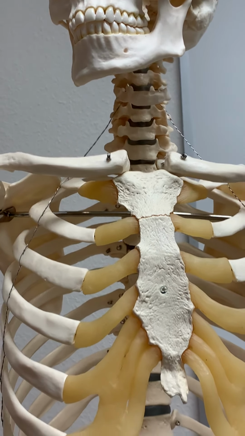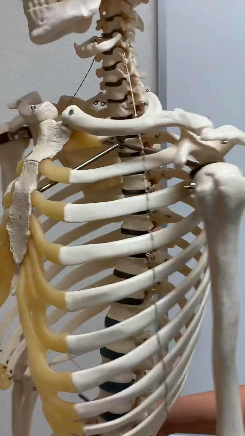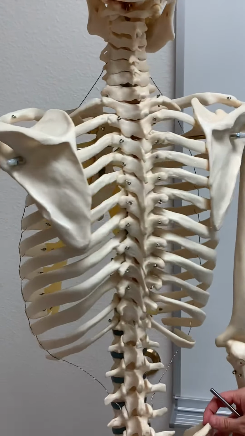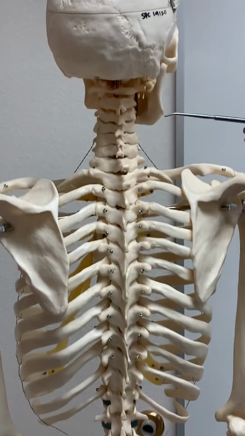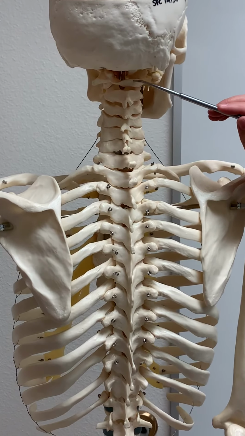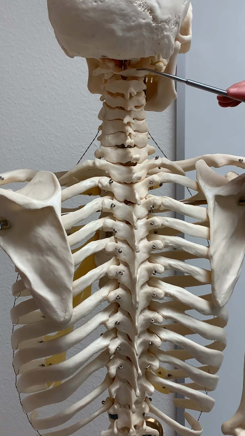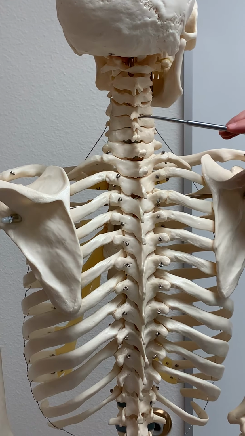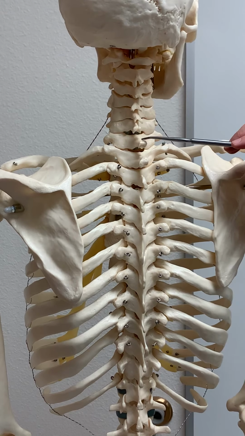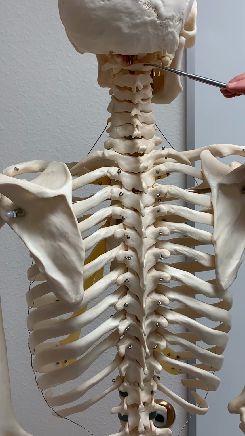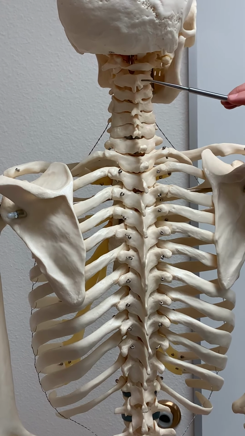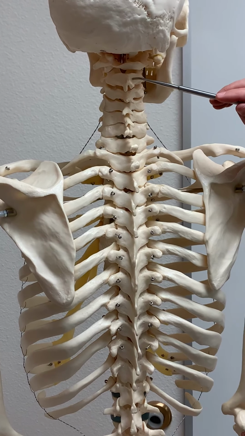Now I'm going to turn this around so we can look at some of the aspects of the vertebrae and the vertebral column. The first 7 vertebrae are referred to as cervical vertebrae. So in the neck, we have 1, 2, 3, 4, 5, 6, 7. We'll talk about the special name for C1, which is the atlas. C2 is called the axis.